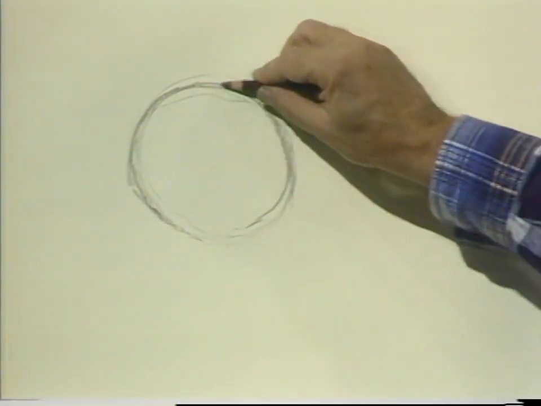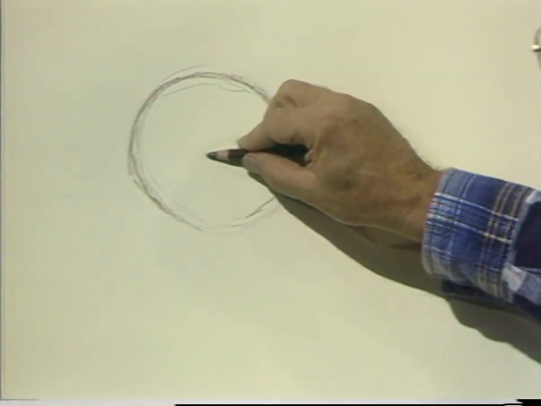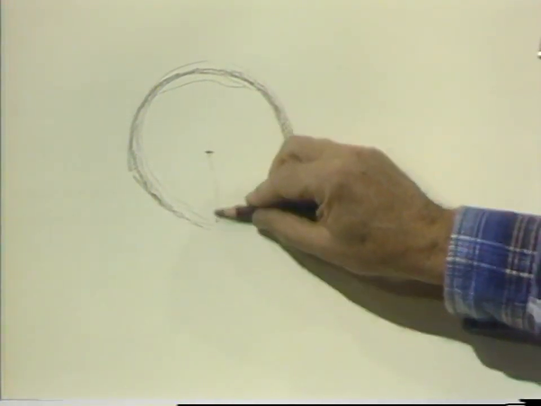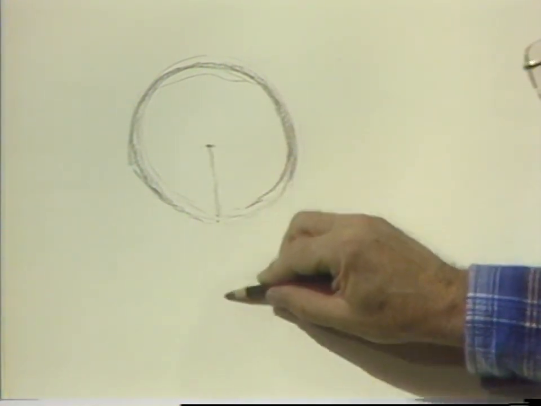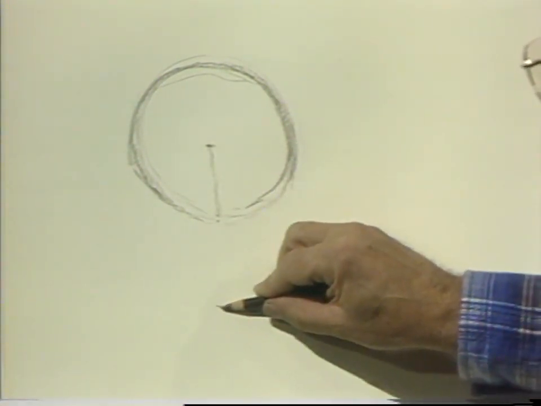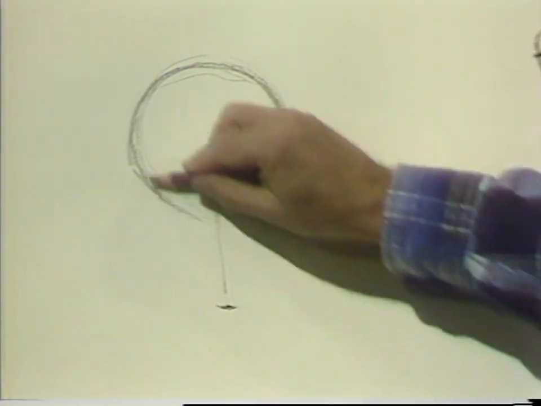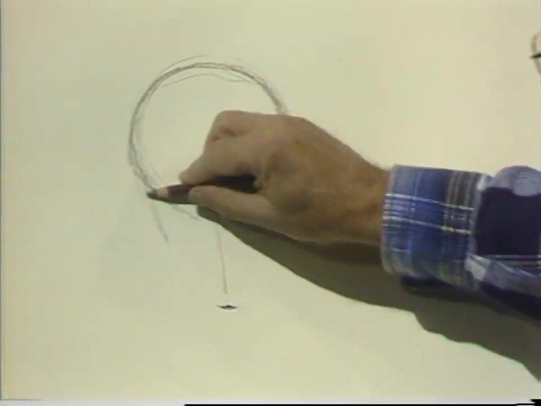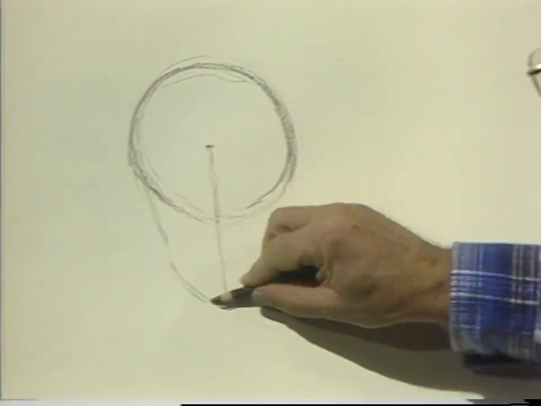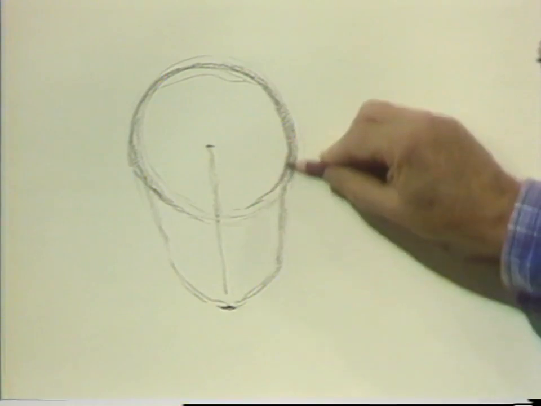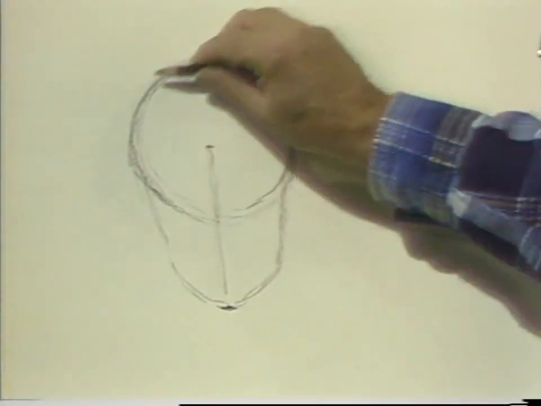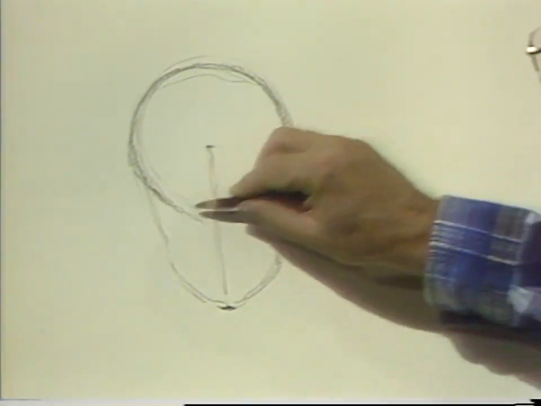Now, after I have that sketched in, I put a mark in the center. I find the radius there, half, and I add that half down here, and that gives me the point of the chin. So I'm sketching the outline of the face, including the skull and the jaw, the two parts.